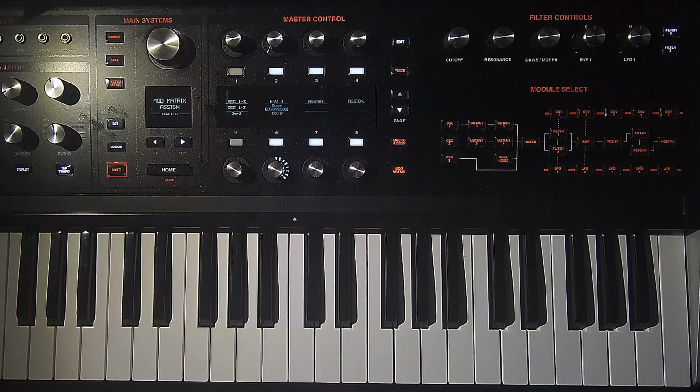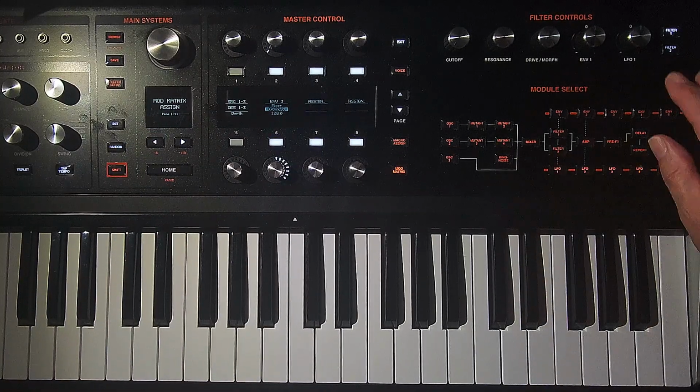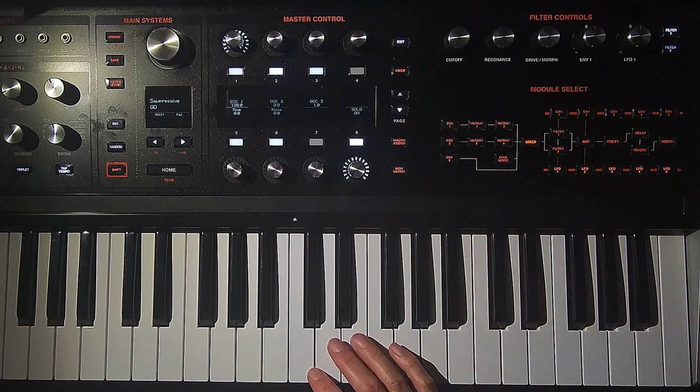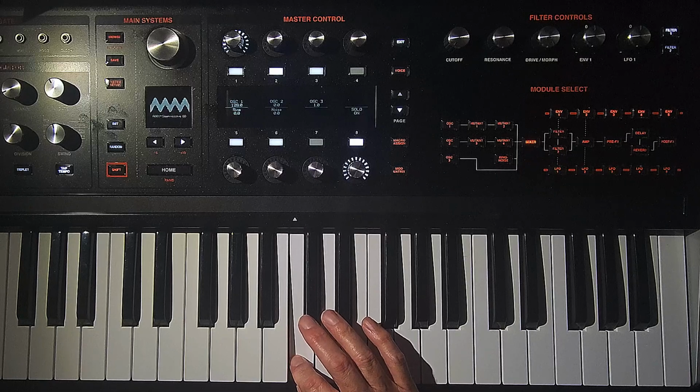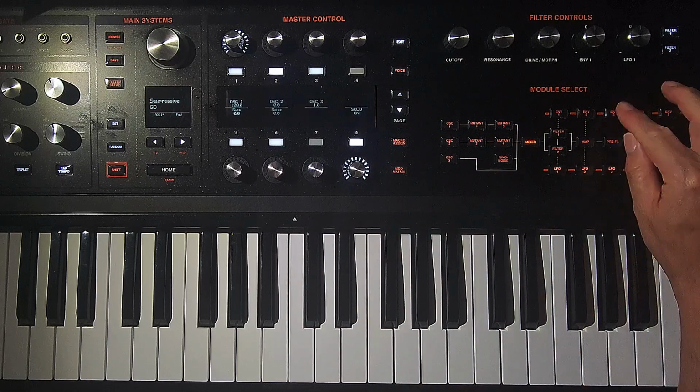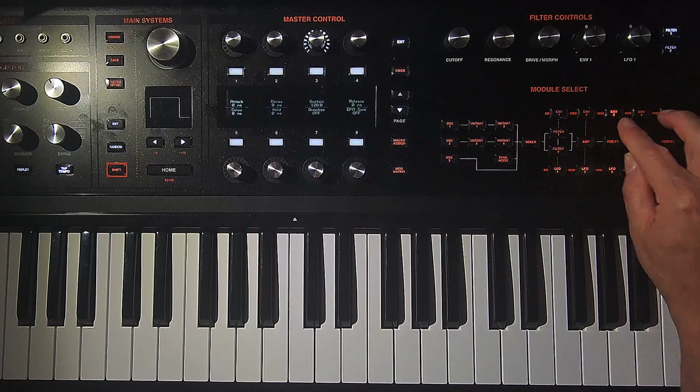We'll max that volume out. And now if we go back to oscillator 2, we can still hear it even though it's set to 0. Now we can take the envelope of that.